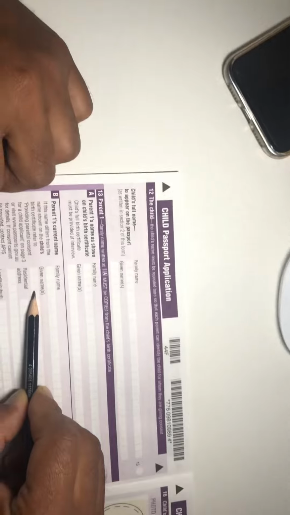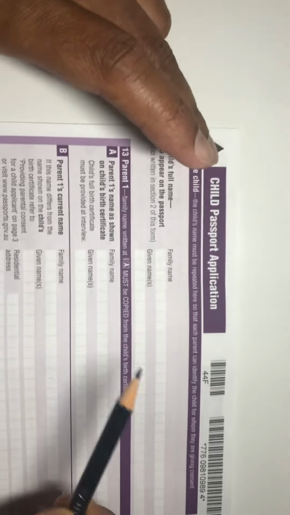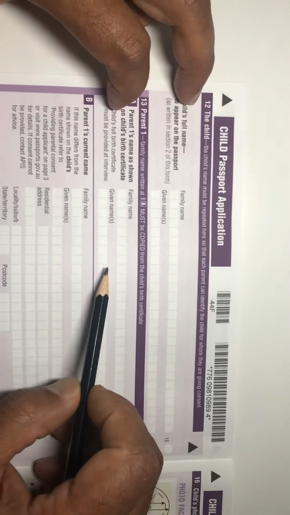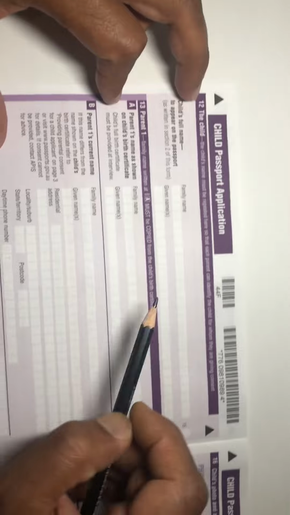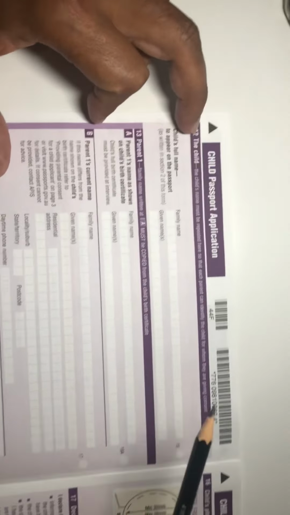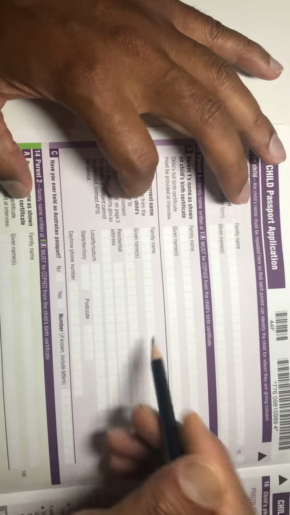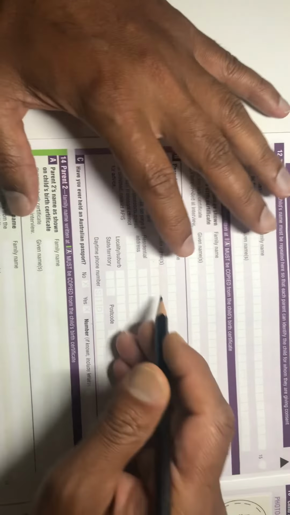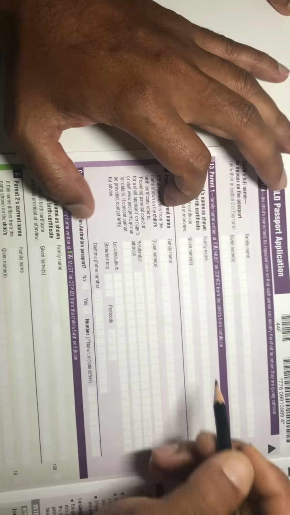If your current name is different from your old name or the birth certificate name, then you need to give proof of your name change, such as a name change certificate or marriage certificate. Or if you are going back to your original or old name, you can do so as well. Then you don't need a proof, but you need to bring all the ID to show that.